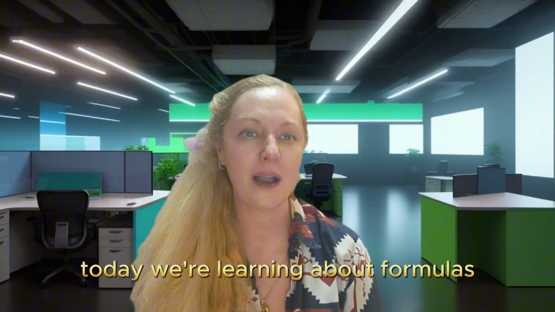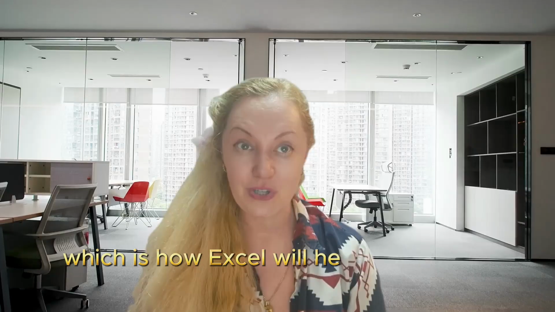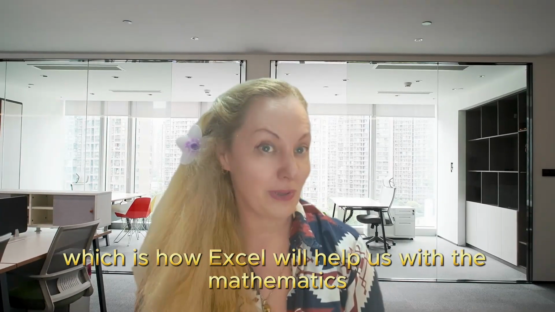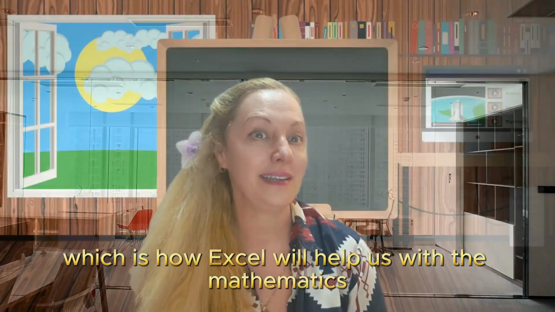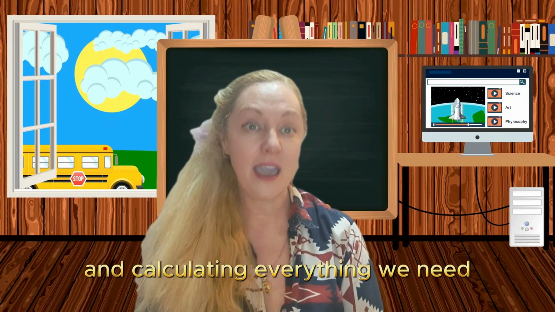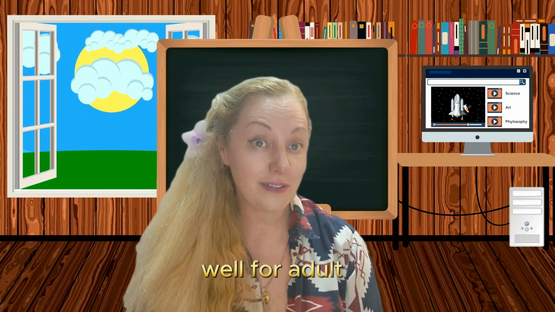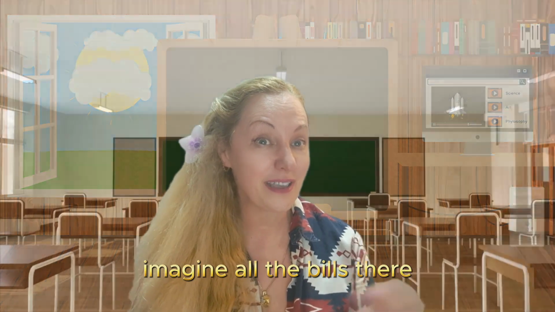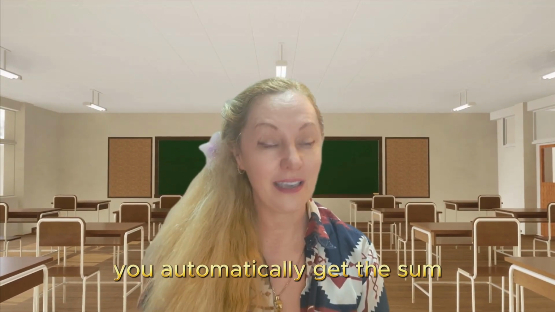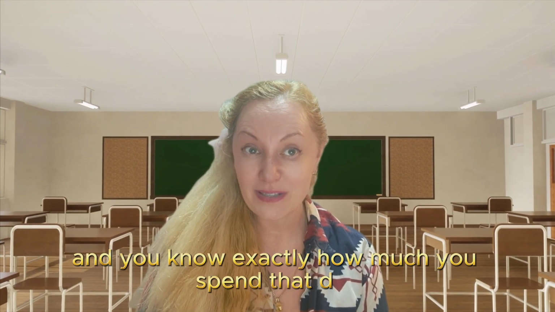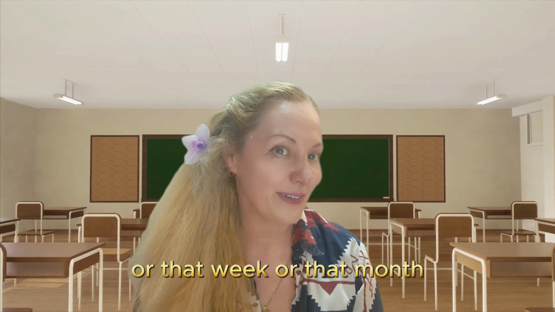Today we're learning about formulas, which is how Excel will help us with the mathematics and calculating everything we need the way we need it. Why is this useful? Well, for adults, imagine all the bills there, you automatically get the sum and you know exactly how much you spend that day or that week or that month.